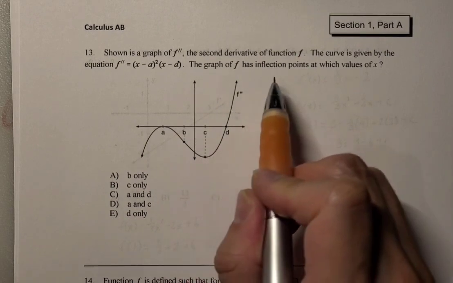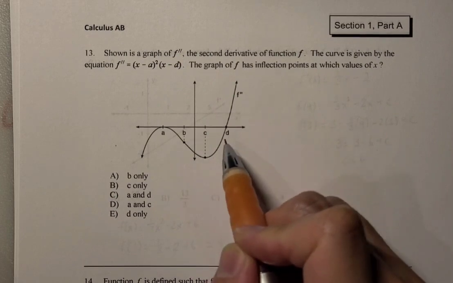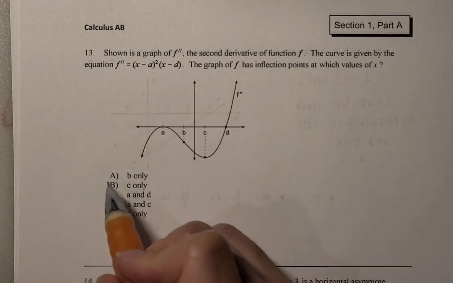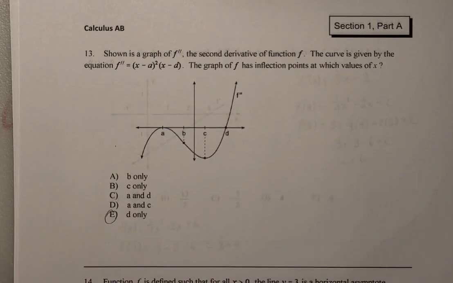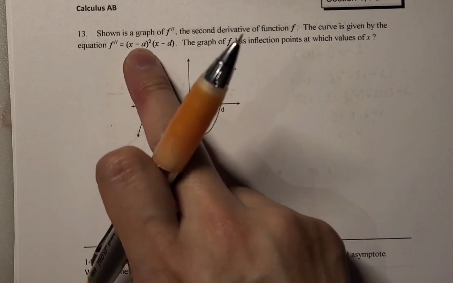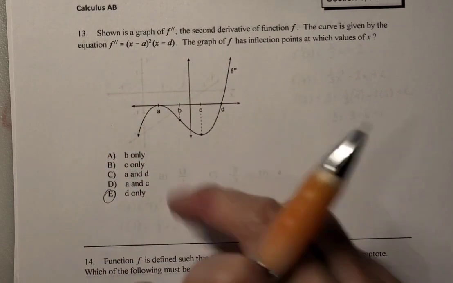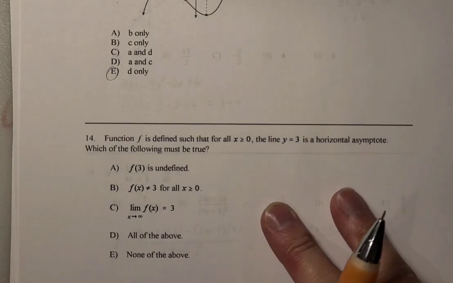So as I just said, a point of inflection is when the second derivative changes sign. Where does the second derivative change sign? That's only here at d. So d only. I really don't know why they tell you this when they give you this graph already. Technically you could figure out that a is not a point of inflection from this equation, but since they give you the graph, you can just easily see it.